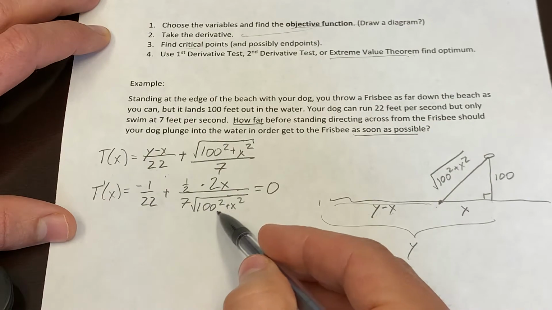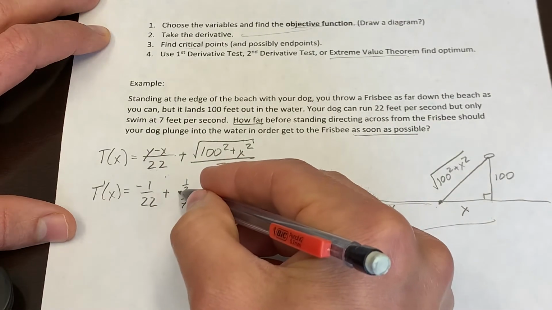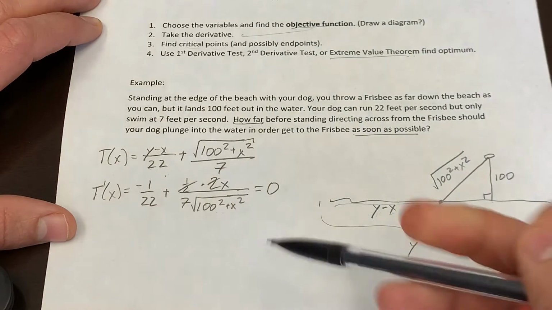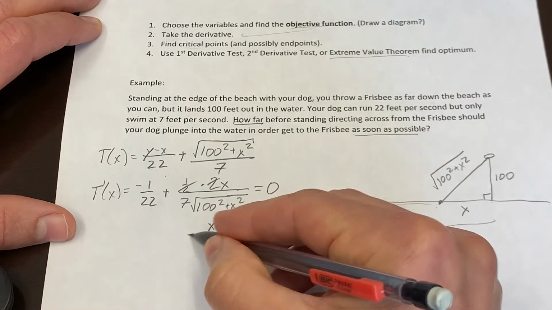Notice it can't be undefined. This thing will never be 0. The 1/2 and the 2 cancel. So I've got something that looks like this. Let me put that over on the other side, just for convenience.